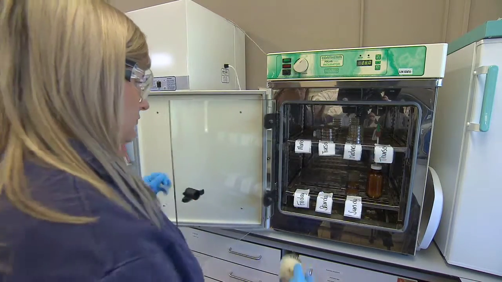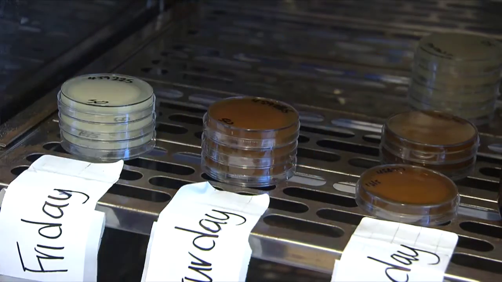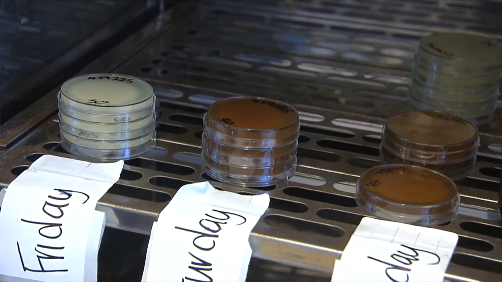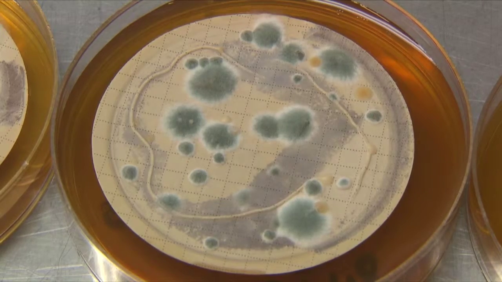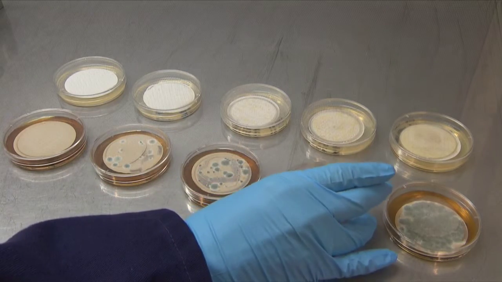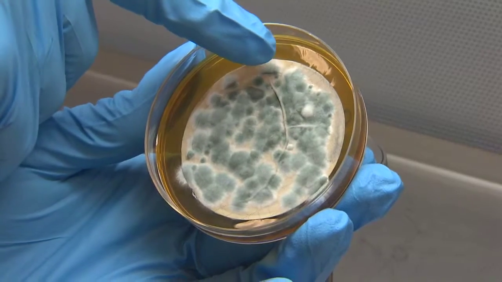Each bug that was trapped on the surface of the membrane will start to grow and multiply very quickly, so that eventually a visible mass or colonies appears on the surface of the membrane. These are then counted and reported as colony forming units per litre.